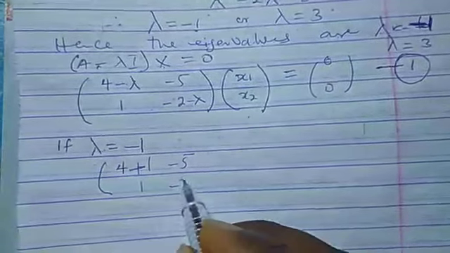Because our lambda is -1, it will become plus, S1 S2 equal to 0 0. So if you simplify further, you see that this will be 5, -5, 1, -1, S1 S2 equal to 0 0.